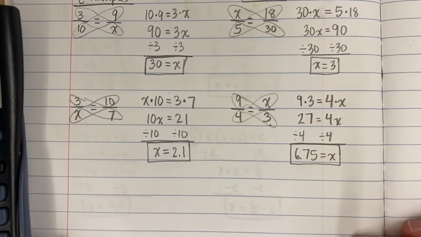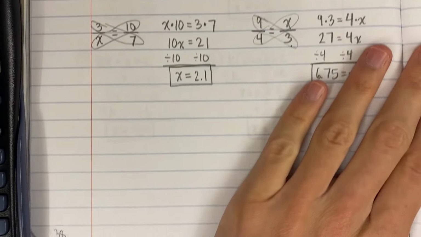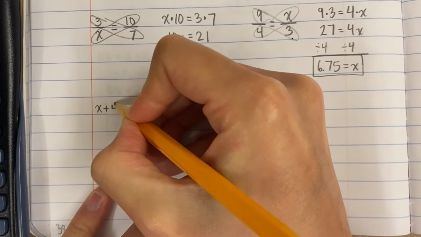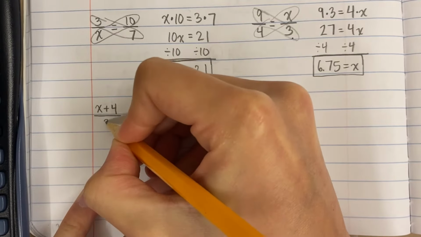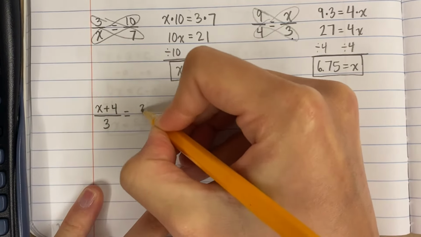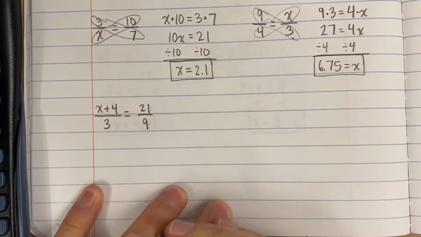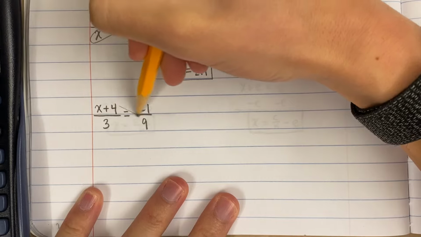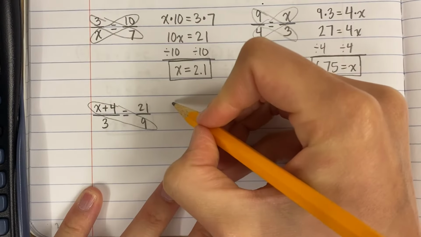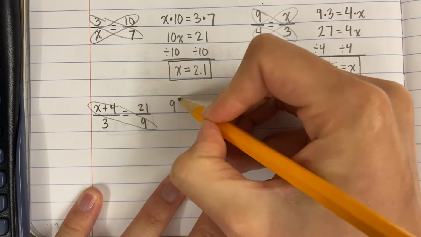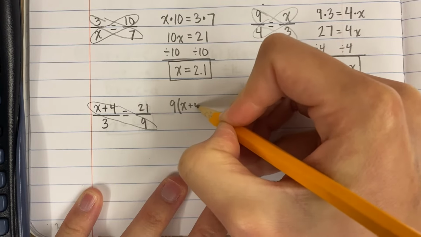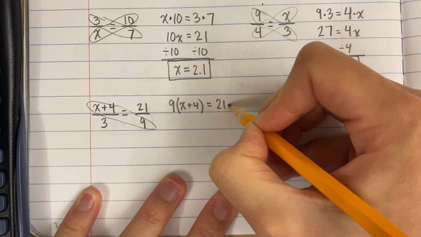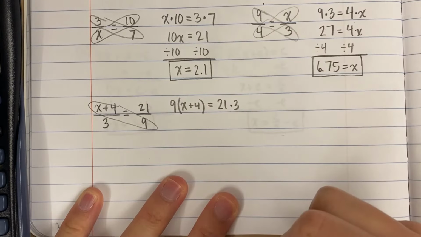All right, one more example. Let's make this a little more interesting. Let's say I have something like this. Okay, I'm still going to go through the same process, so don't get freaked out by this. Same process. So I have x plus 4 times 9. Watch how I'm going to write it. This means x plus 4 times 9 equals 21 times 3.